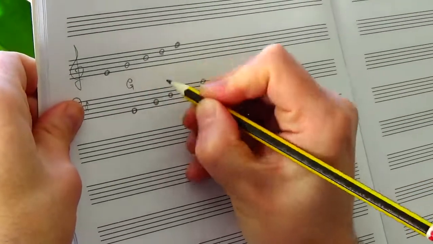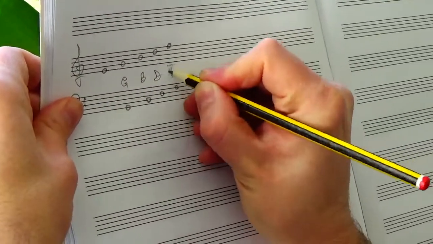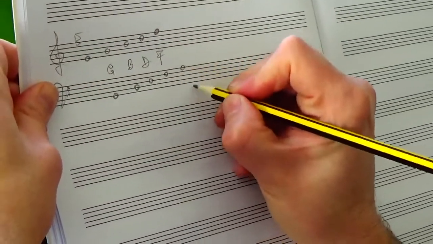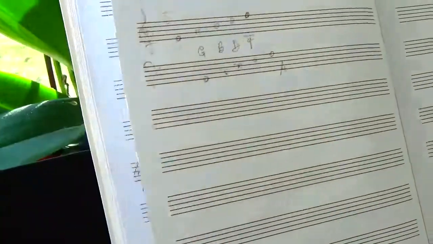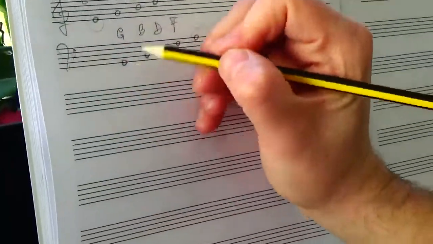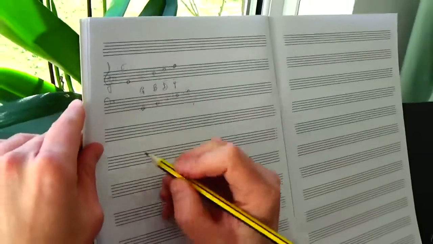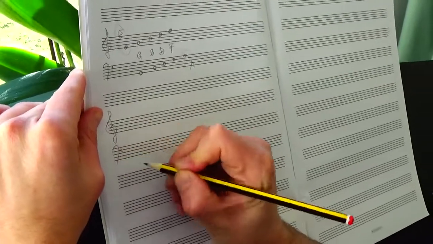Identical name. G's, B's, D's, and F's. Here we have E for the first, and here we have A for the last. But I'm leaving on the side. You see, this is the coincidence. And it's exactly the same as I have told you when it comes to notes in the spaces.